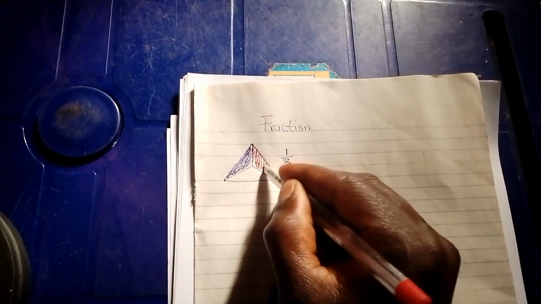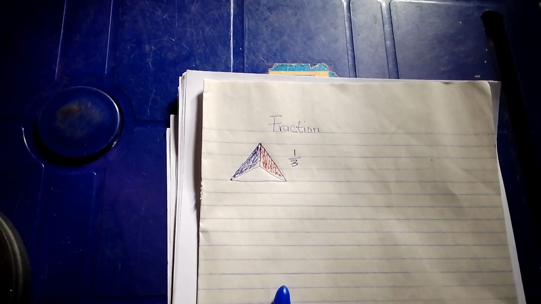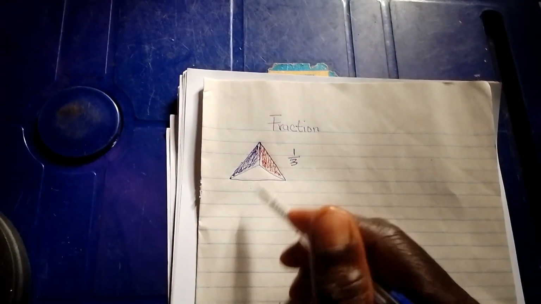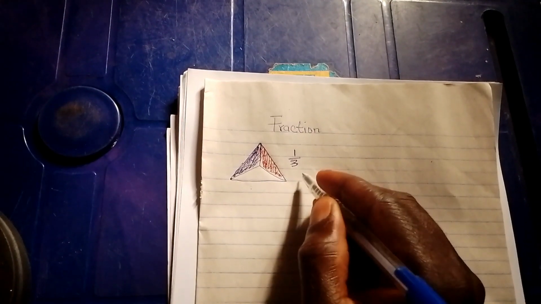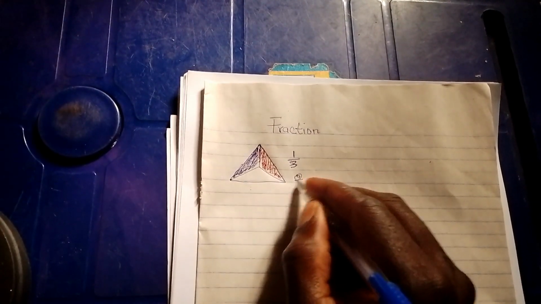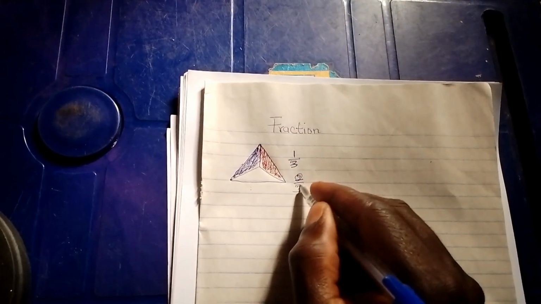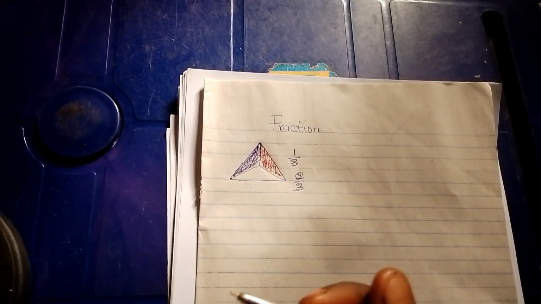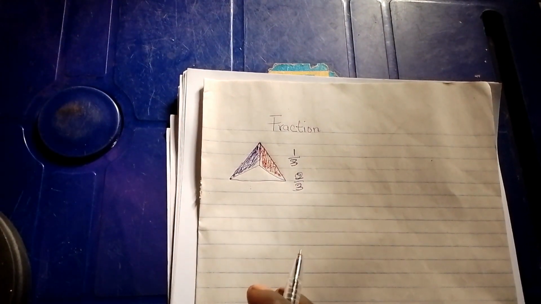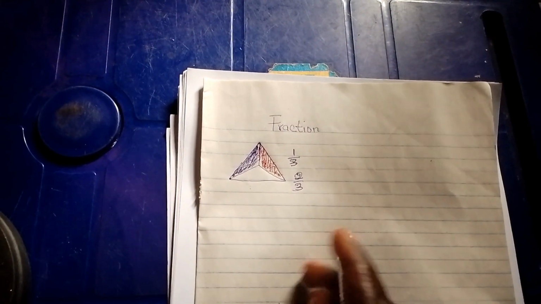Then in this case, the fraction now is 2, that is 1, 2, written as 2 all over 3. So a fraction is a part out of a whole, or a part of a whole.